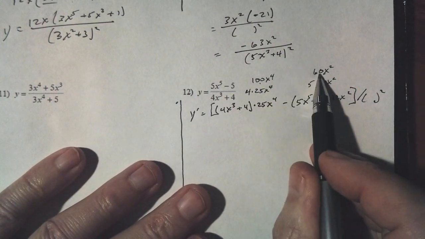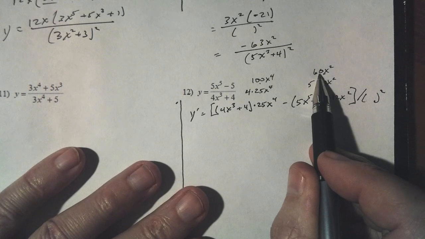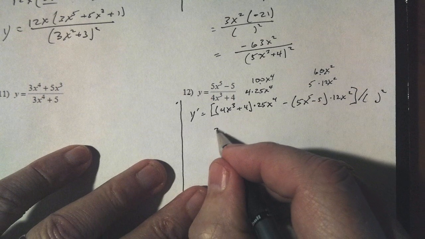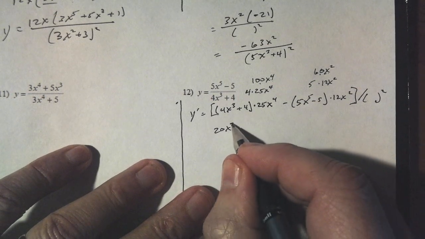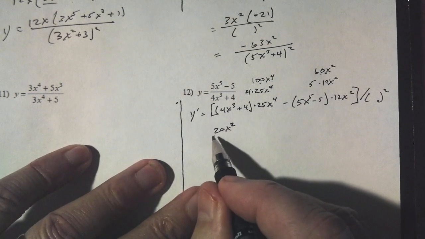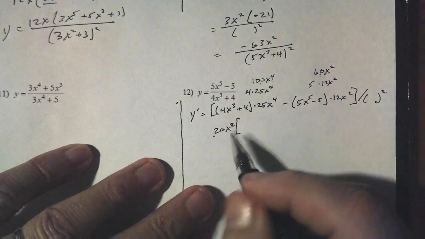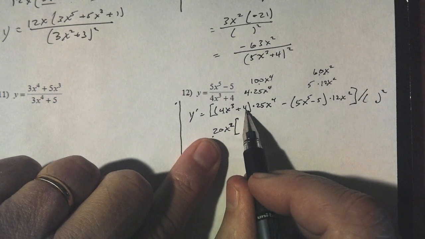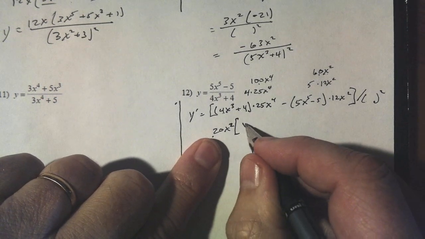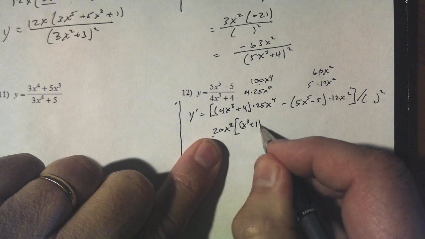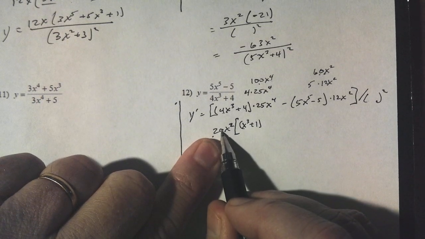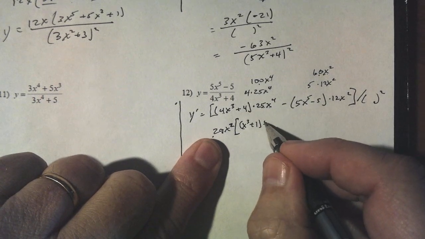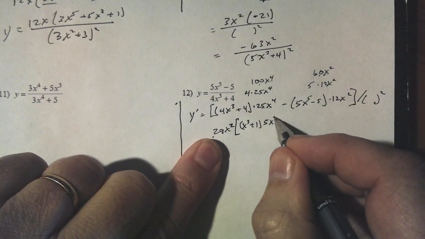So, 160, I can factor 20 out of both of those, and I can factor an x squared out of both of these. So 20x squared. If I factor a 20x squared, I got a 4 from here, and that's it. So x cubed plus 1, and if I got a 4, I still have a 5x squared I got from here, so 5x squared from here leaves me with another 5 and another x squared.